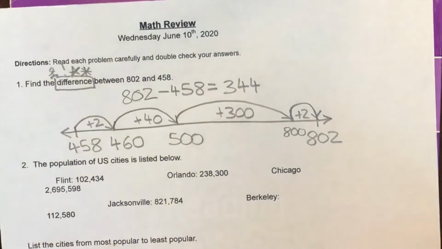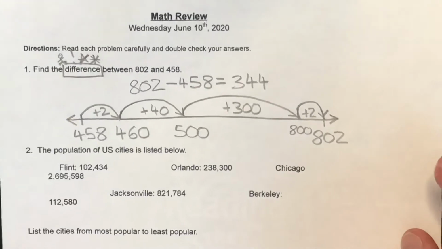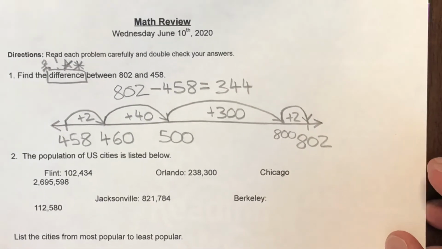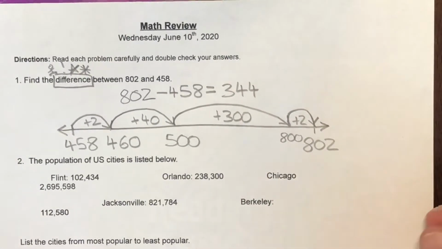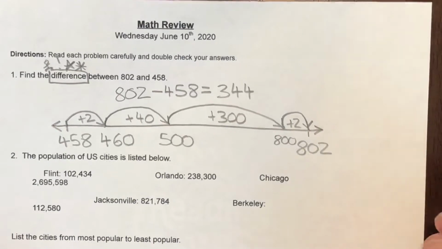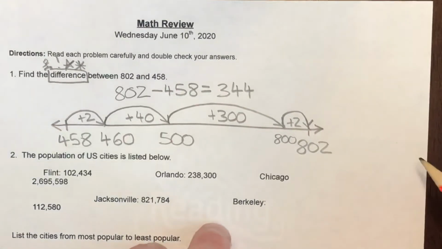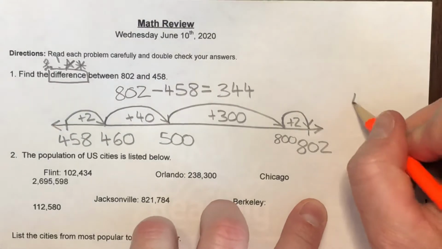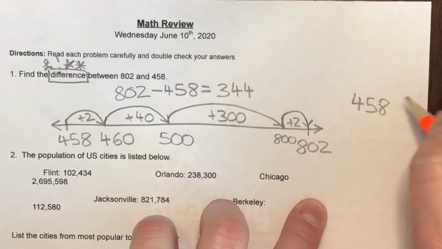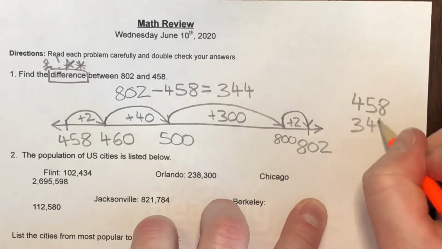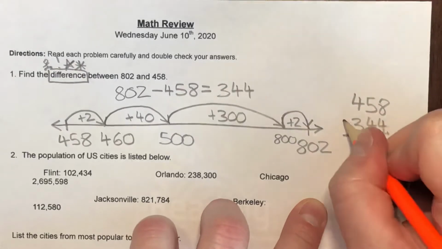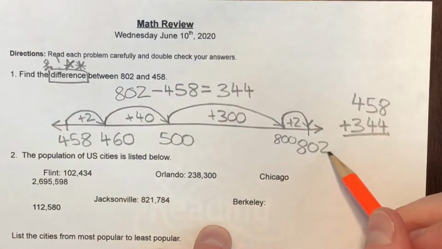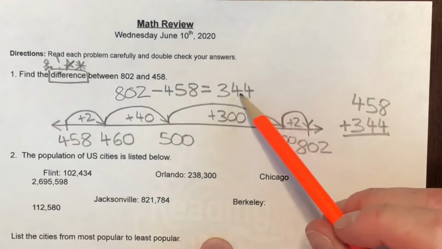But guess what, guys? I know that I need to check my work just to make sure I have the right answer. I never want to turn in work and go, well, I hope I got that one right. I'm the kind of mathematician, hopefully you are too, that wants to make sure that they've double-checked their work. So over here on the side, I am going to use an algorithm this time. I'm going to take the bigger part, 458. I'm going to put the smaller part, the answer that we think we have, and add that together. I should get 802. If I get 802, I know that my answer is correct.